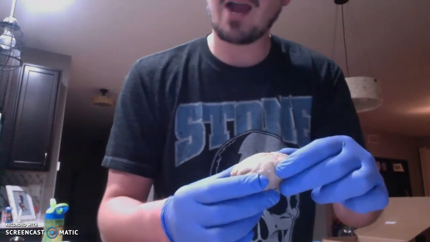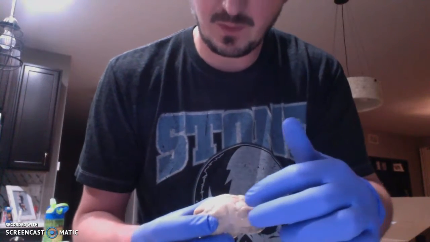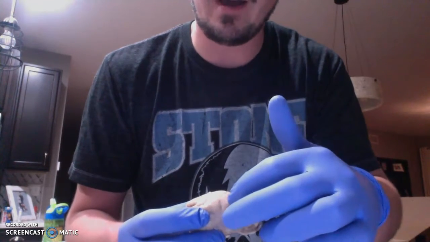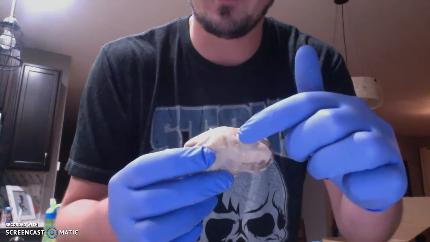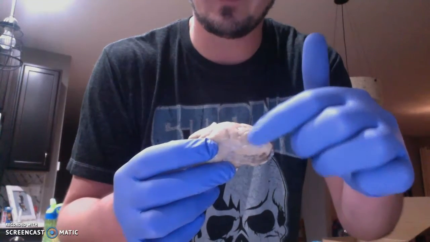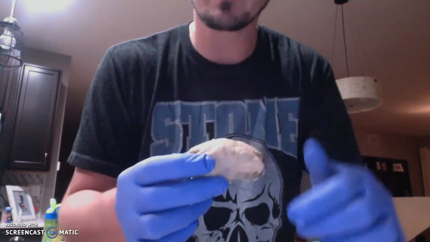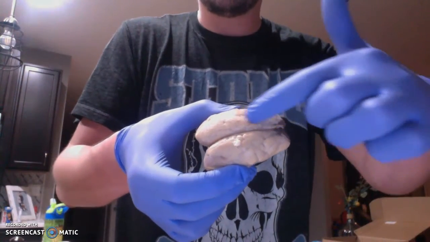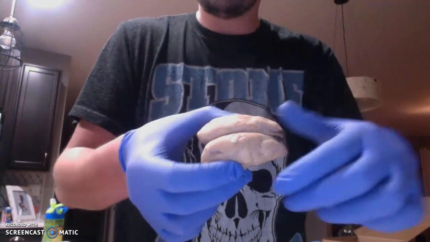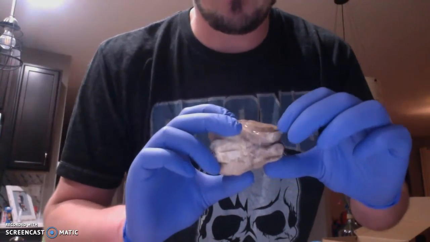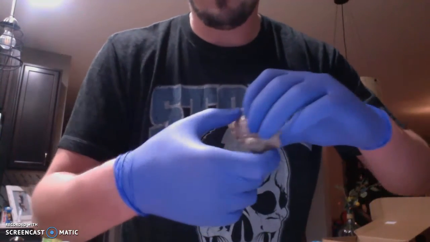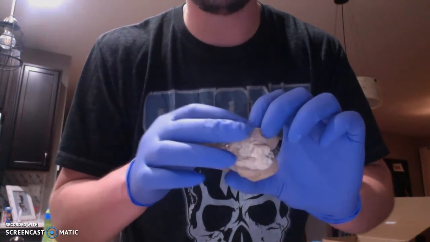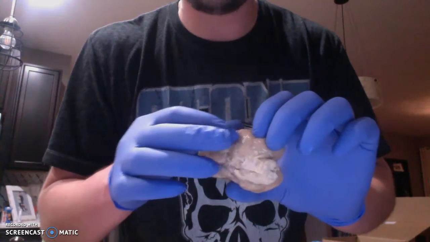So gyri are the protrusions, the things that coil, and the sulci are the grooves in between. So gyrus, and then the sulcus is in the middle. The longitudinal fissure is the long fissure that goes right here, longitudinal fissure. The lateral fissure is what separates the frontal lobe here from the temporal lobe here. It's the lateral fissure here.